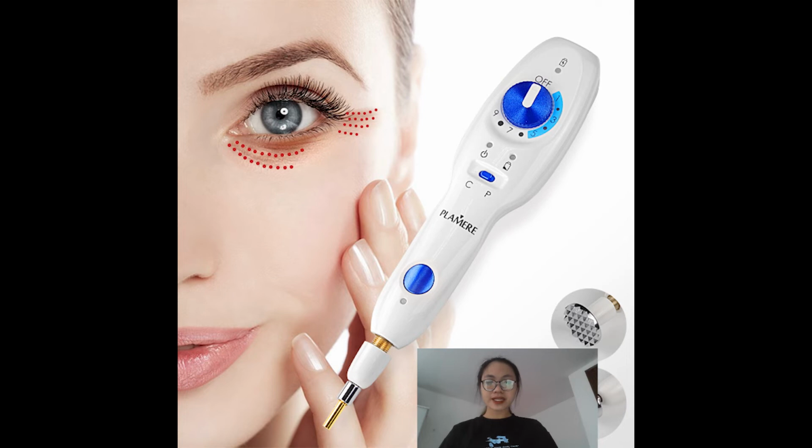This rapid rehabilitation leads to considerably less downtime with reduced morbidity as compared with other ablative resurfacing techniques.